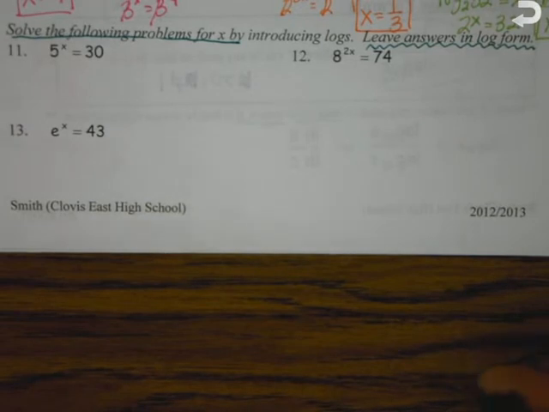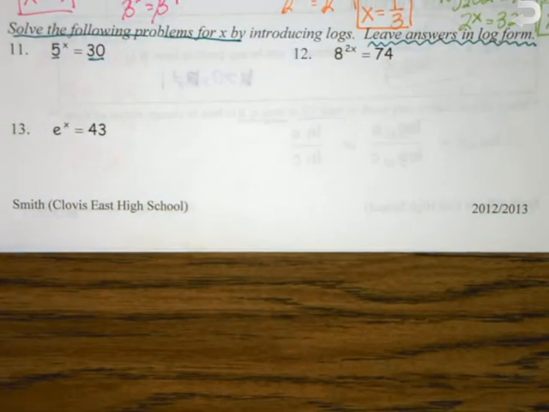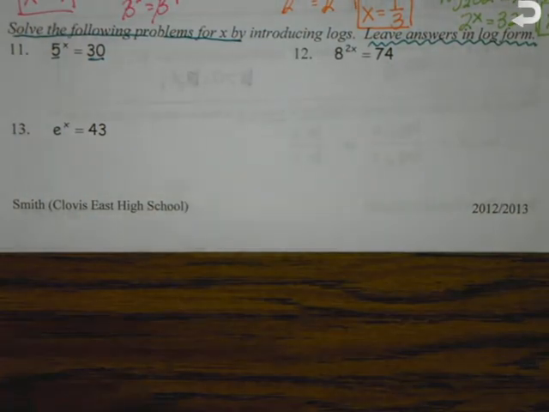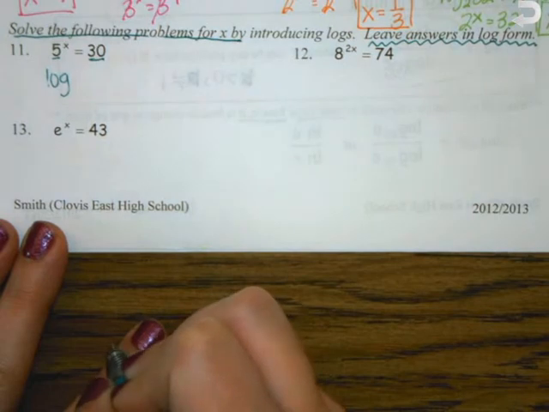So the first one, 5 to the power of x equals 30. Okay, my initial thought is to try and get both of these as a base of 5, but can I rewrite 30 as a base of 5? So the only thing we can do is to rewrite this as a log. So this is going to be log base what?